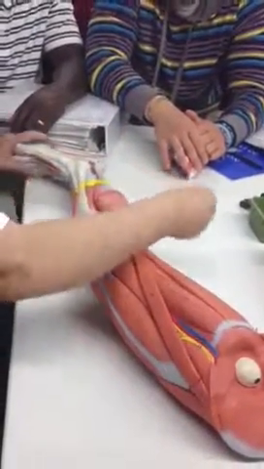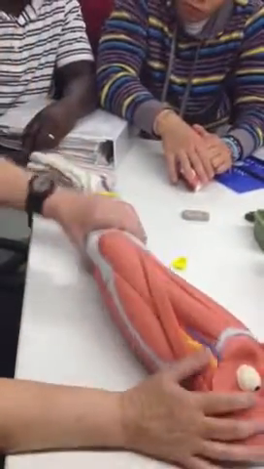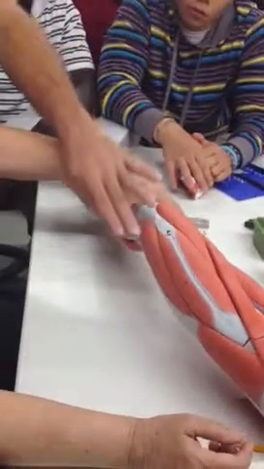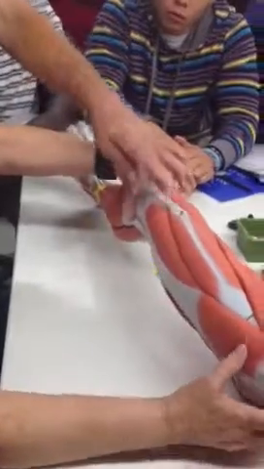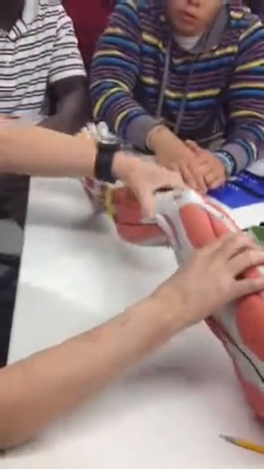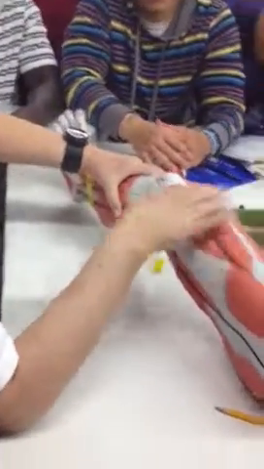So much. What was the top one again? This is the easy one. This one? Yeah, this one, the vastus lateralis, vastus medialis. What's that guy? Rectus femoris. Straight up and down.